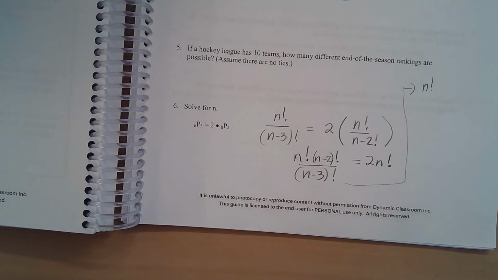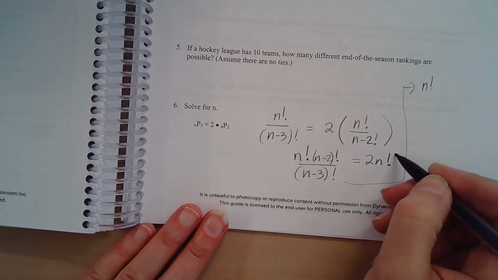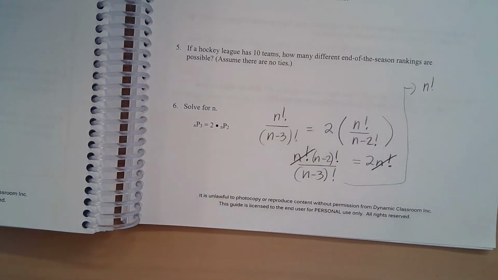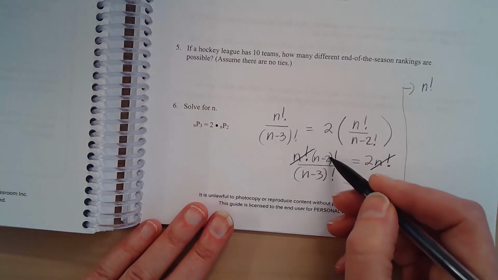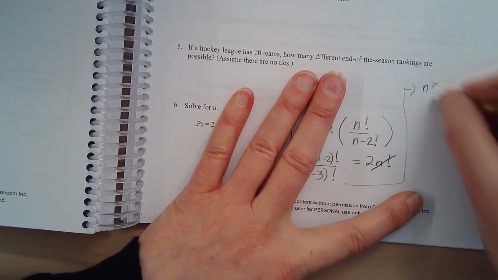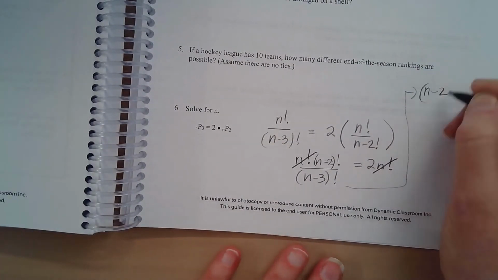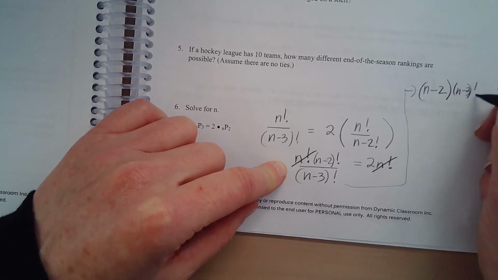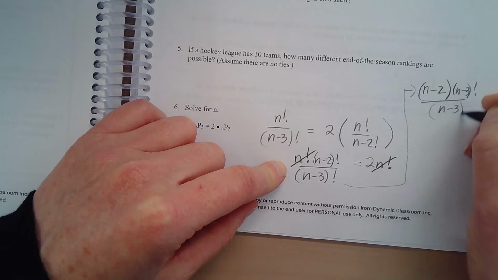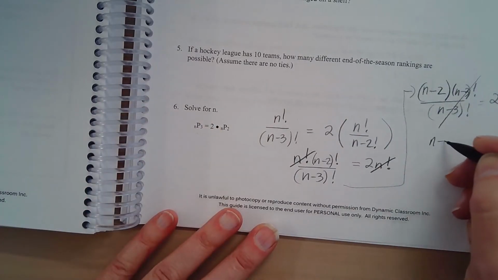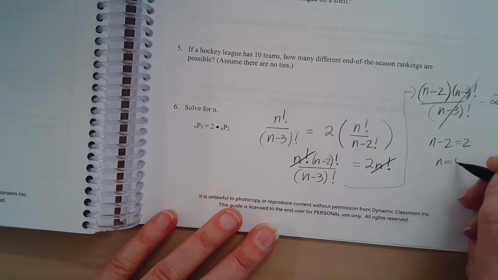You canceled them out right away. Yeah. Okay, so I'm going to do that. So if I have a common factor of n factorial, they can just be canceled out, right? That's one way to do it. Which one's bigger? This one's bigger, right? So then I would have, so he's canceled. So then I would have what? n minus 2. Then the n minus 3s would cancel out, right? I have n minus 3 would be my next one, and I have 1 on the bottom. And all I have is a 2 on that side. Cancel. So n minus 2 equals 2, n equals 4.